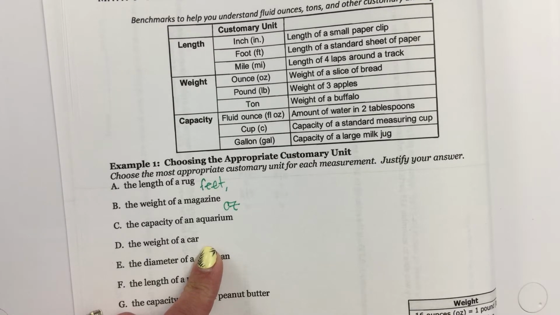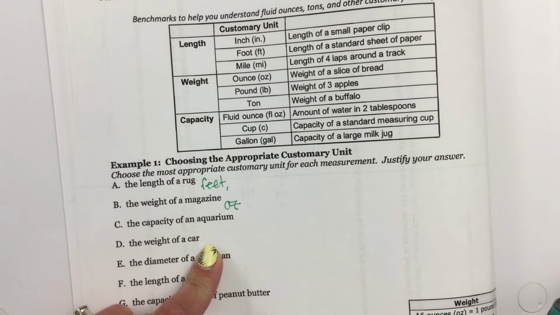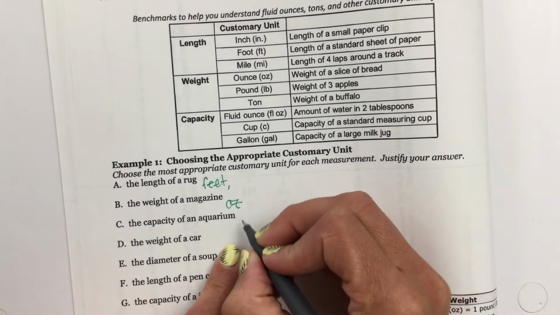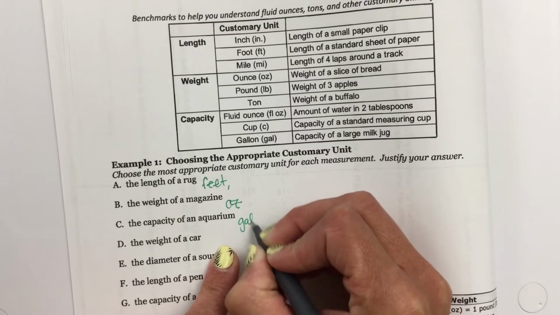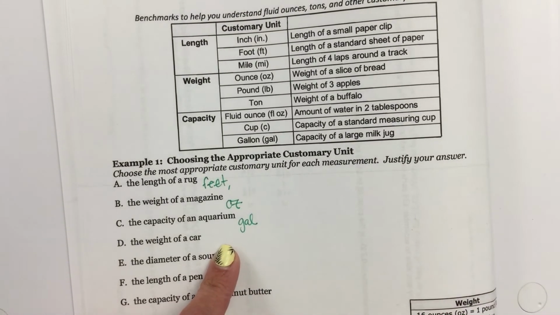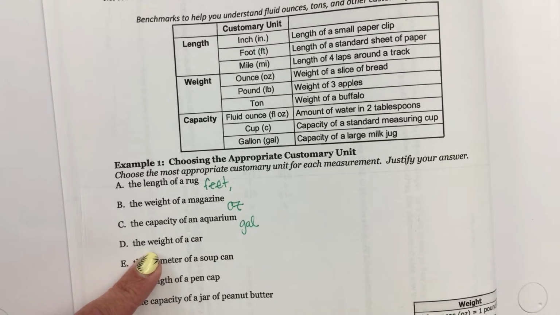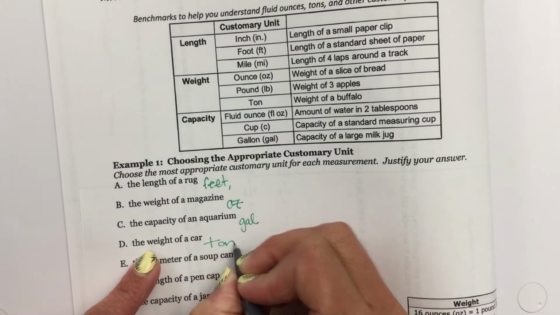So do you think you'd fill that aquarium with tablespoons, with measuring cups, or milk jugs? James? Jugs. Yeah, you'd probably use gallons. So this is how you're going to go through these and think about what you would use to measure them. So the weight of a car, would you measure it with slices of bread, apples, or buffaloes? Buffaloes, so that means that we're going to use this with tons.